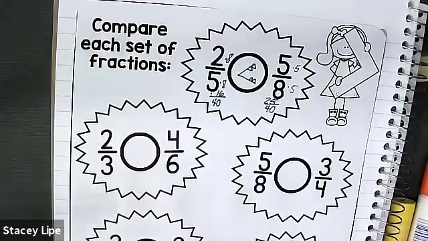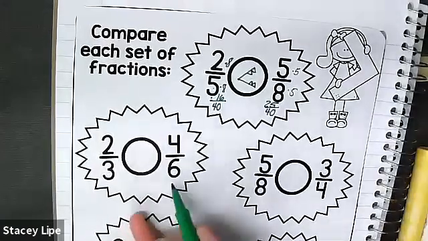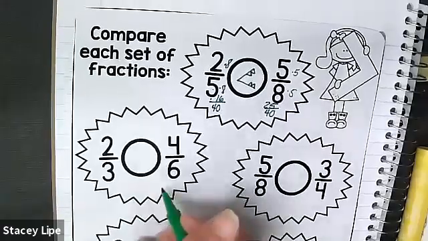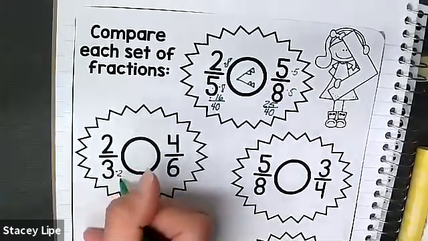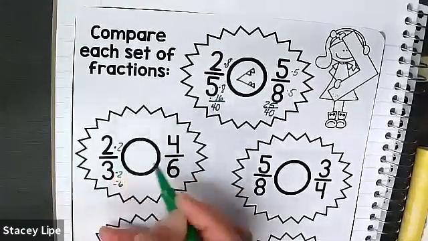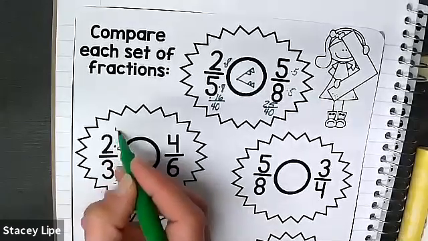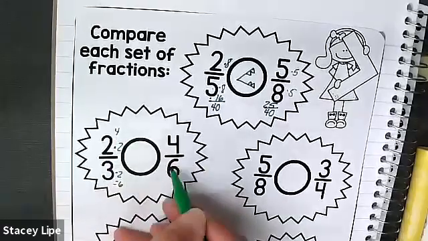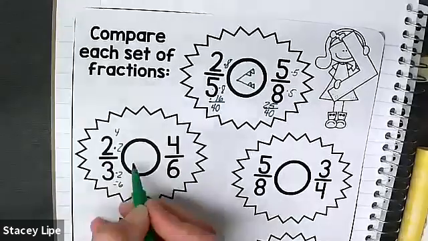All right, welcome back. This one's a little easier because we know right away that 3 goes into 6. So we don't have to do anything to both fractions. We're just going to do something to one. 3 times 2 is 6. So I'm going to multiply the top by 2, I'm sorry. And I end up with 4. So I have 4/6. So 4/6 compared to 4/6. All right, they are equivalent.